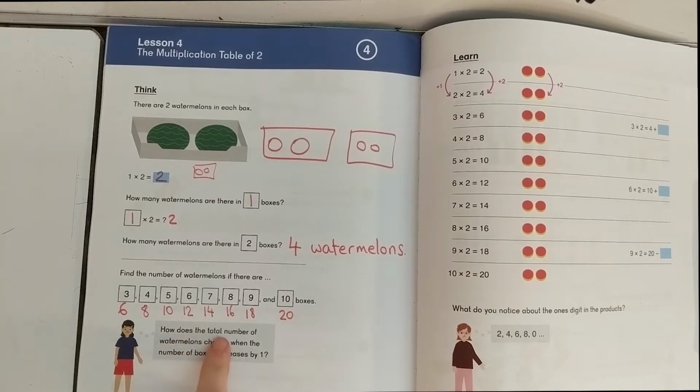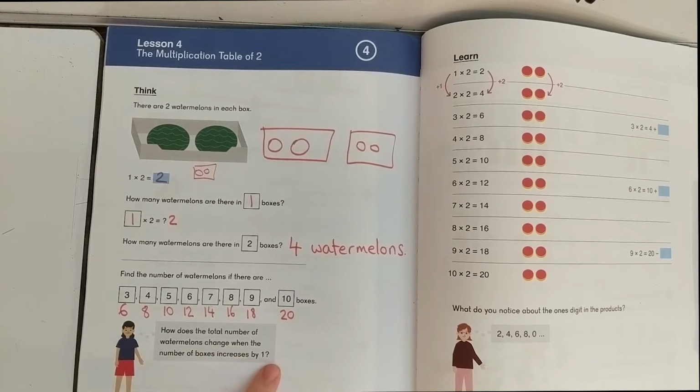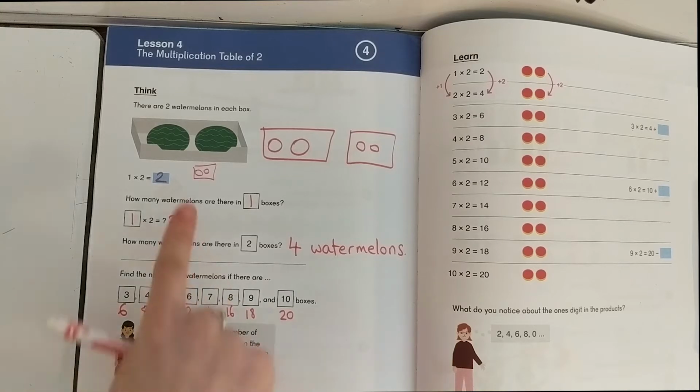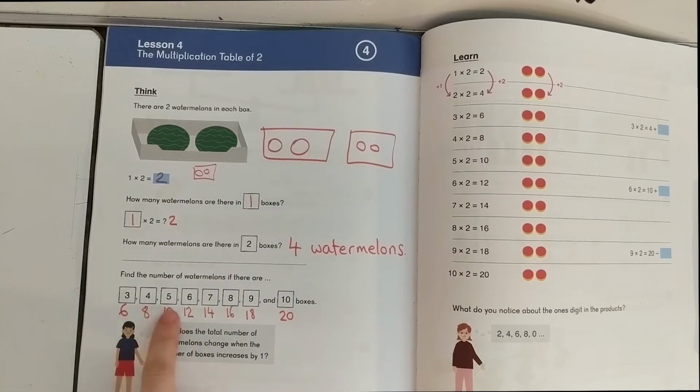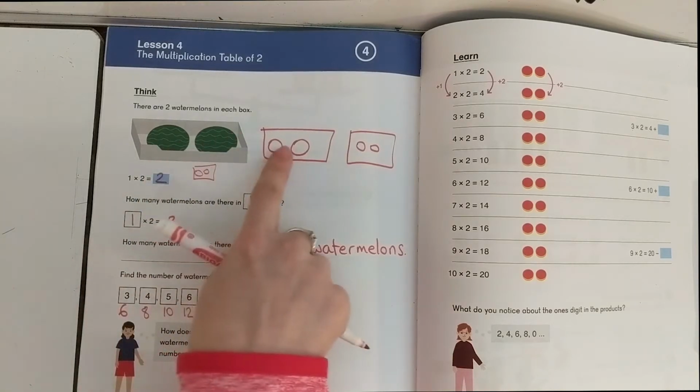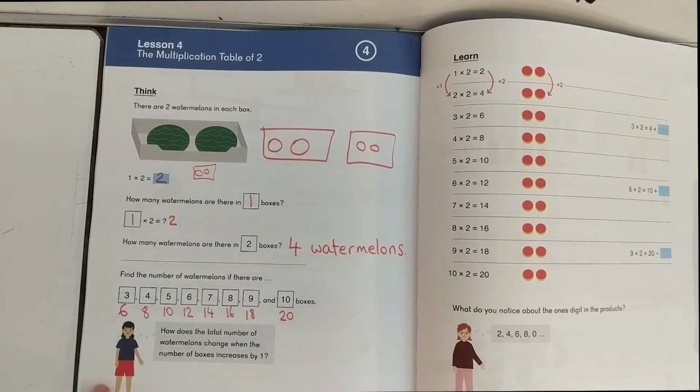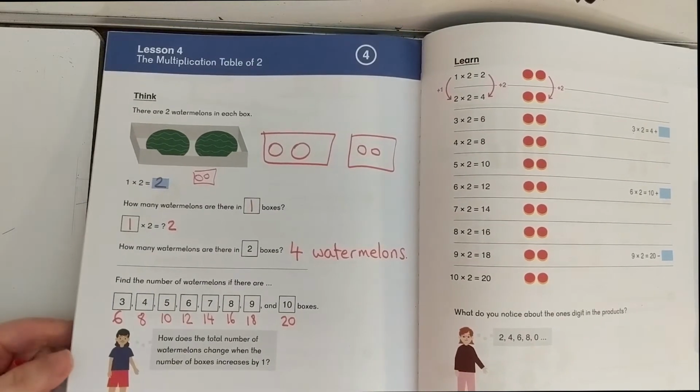How does the total number of watermelons change when the number of boxes increase by 1? So every time the boxes increase by 1 number, the watermelons increased by 2. And that's because there were 2 in every single box. Let's look at the next page.